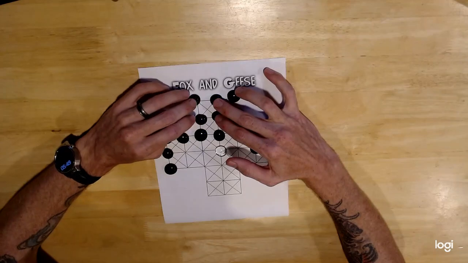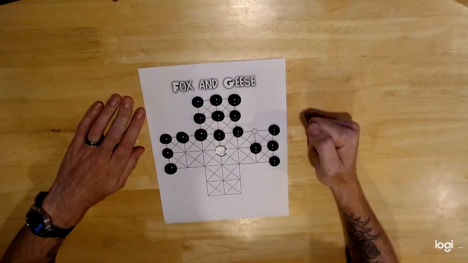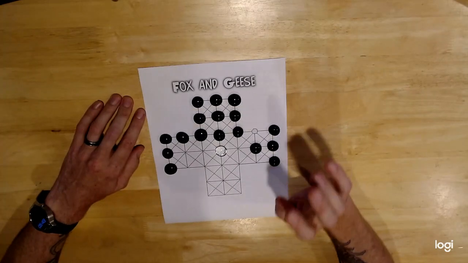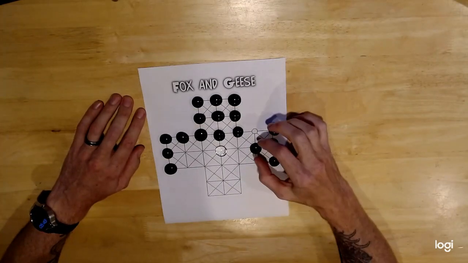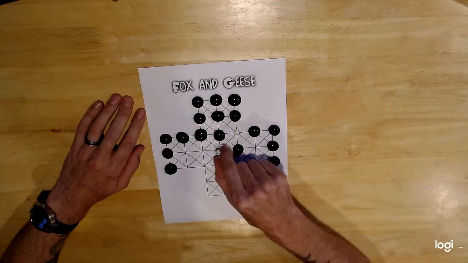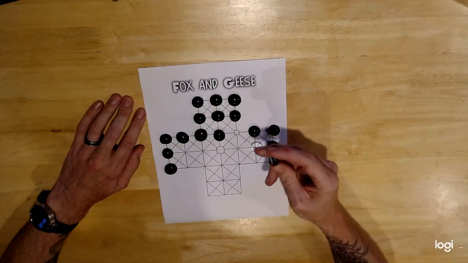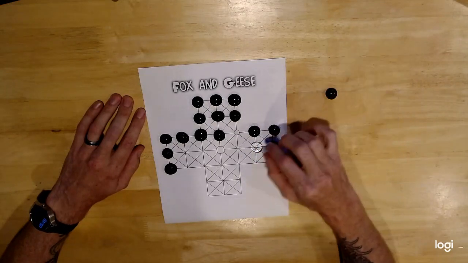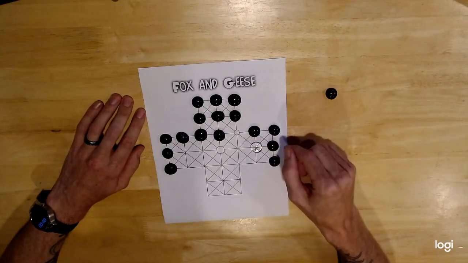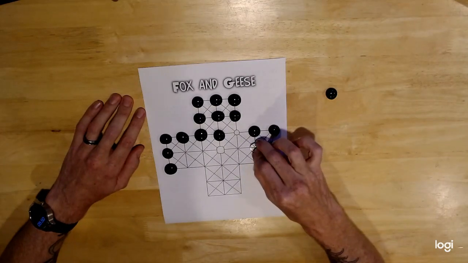Now the fox, however, does not have that limitation, and the fox is able to capture pieces, which is done similarly as if you were playing checkers. So if I move this piece here, the fox would be able to then jump that piece and capture it. Once a piece is captured, it is out of the game, and play then continues to move. Geese cannot capture the fox.